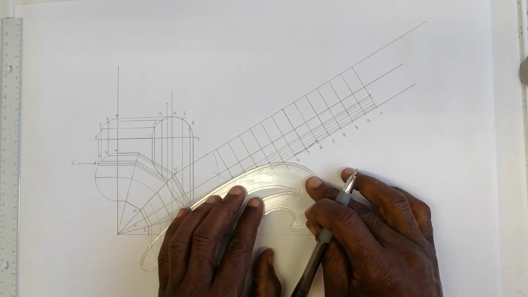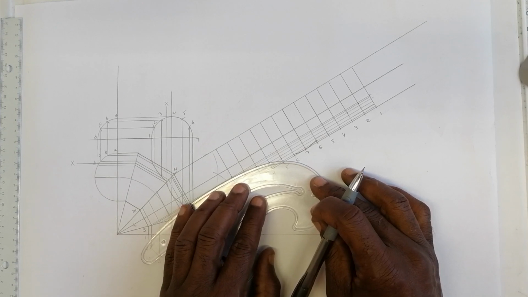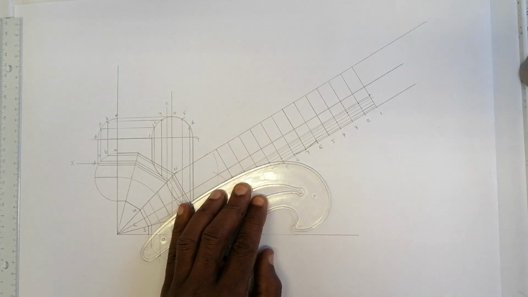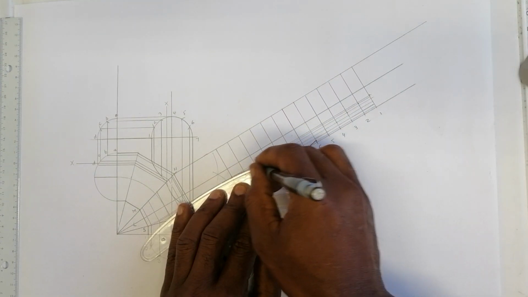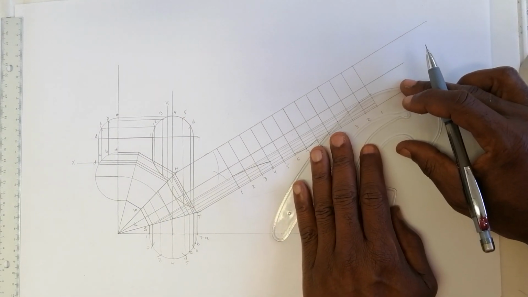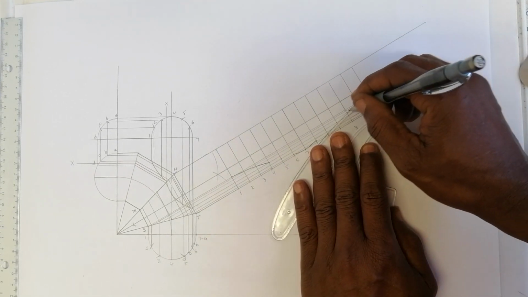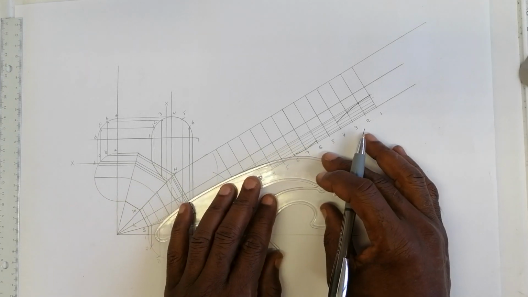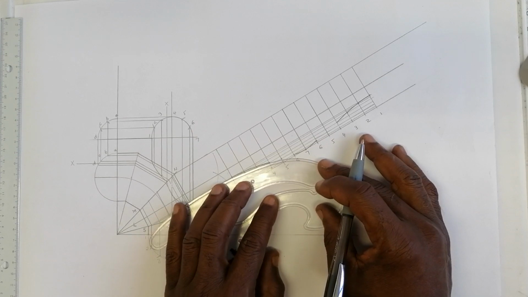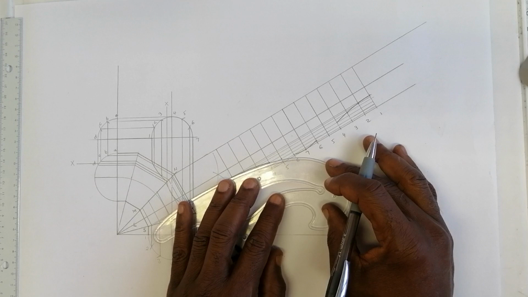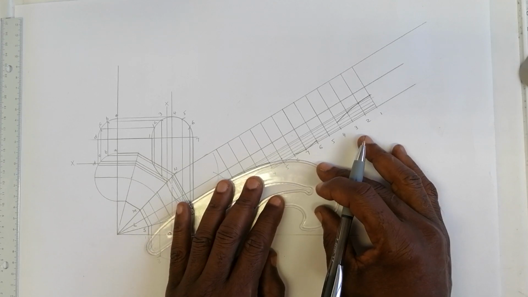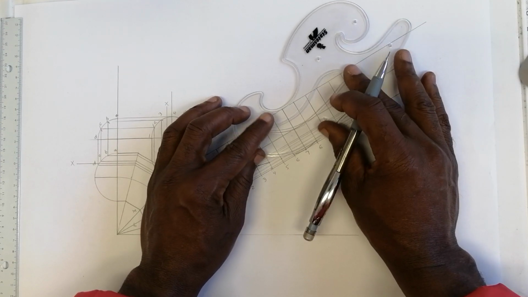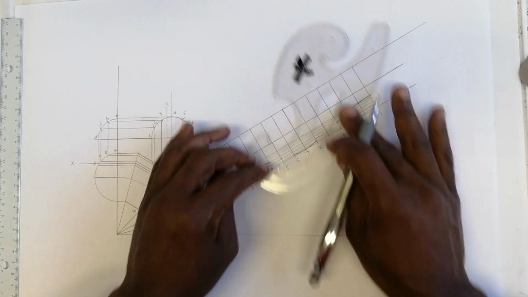This one. Yeah. It's missing. Take the long one.